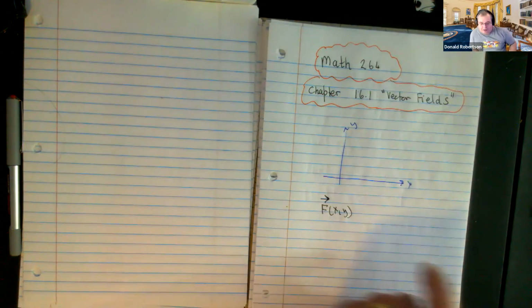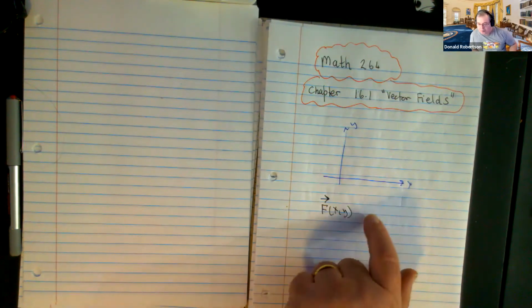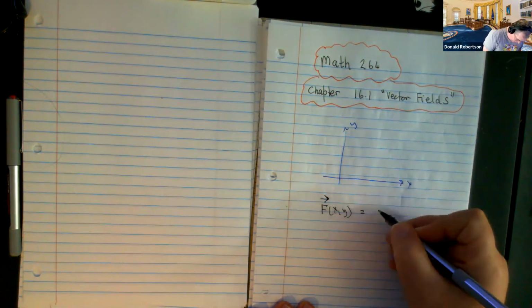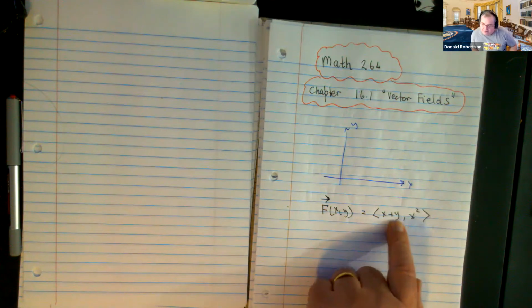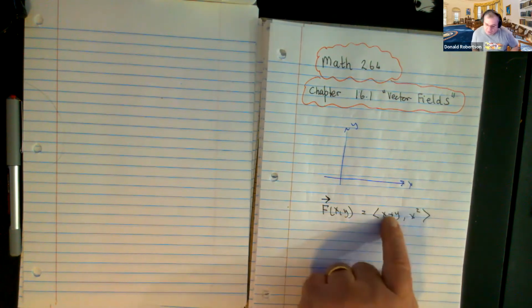Vector fields or vector functions are written like this. A normal function, you plug in an x and y coordinate and out pops a scalar, a number like 4 or 42 or 5x plus 3 if it's a formula like that. But in a vector function, we get things that look like this. So for any given point x, y, there is a 2-dimensional vector associated with it.